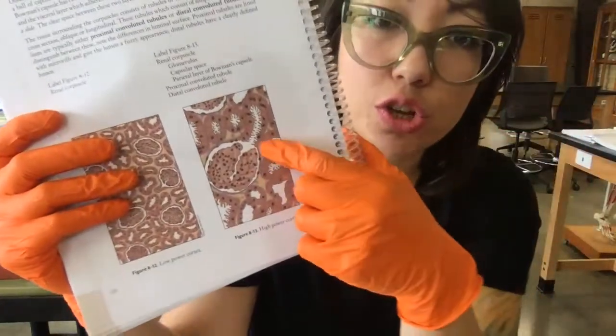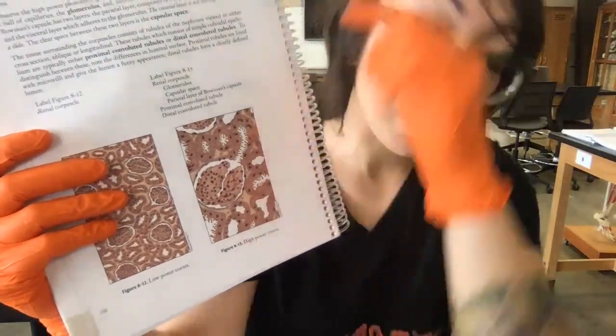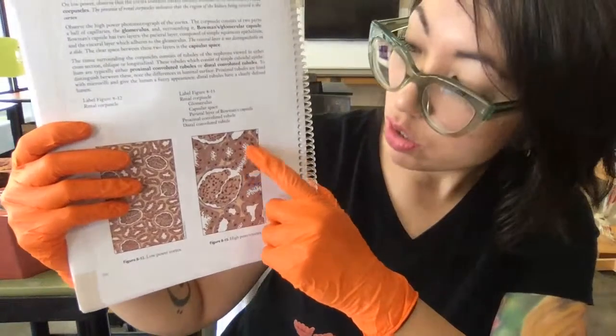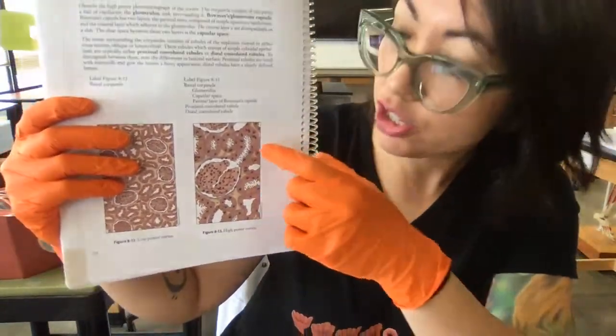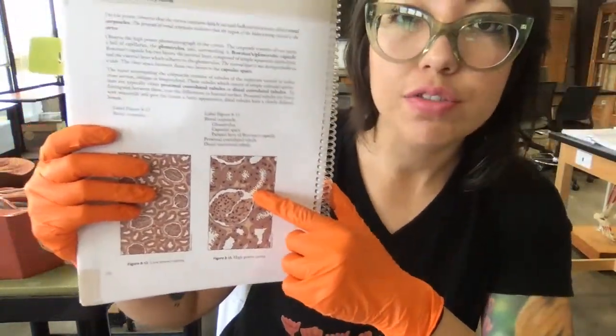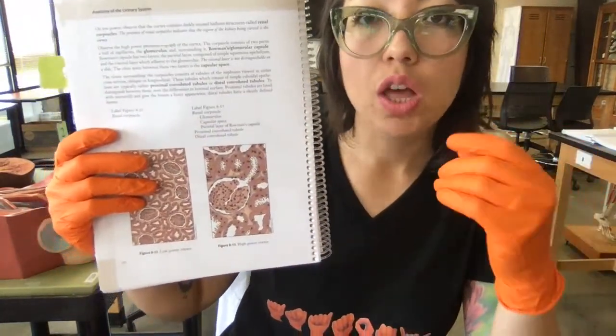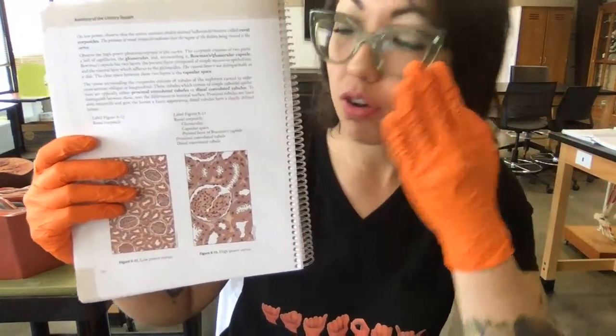What is the tube that directly exits the renal corpuscle? That is the proximal convoluted tubule. So you'll notice we have these finger-like extensions within that tube. It makes the PCT, proximal convoluted tubule, look fuzzy when you look at a photomicrograph.